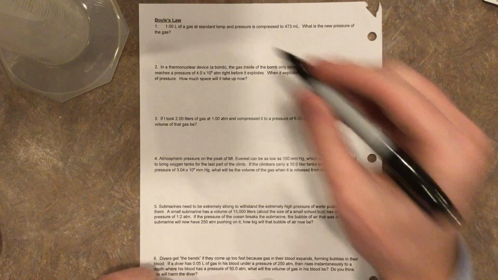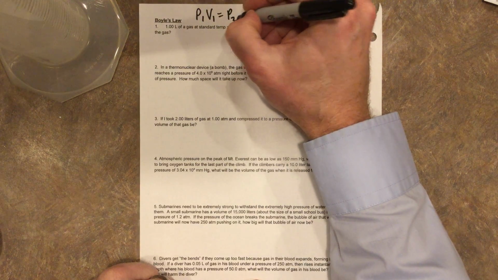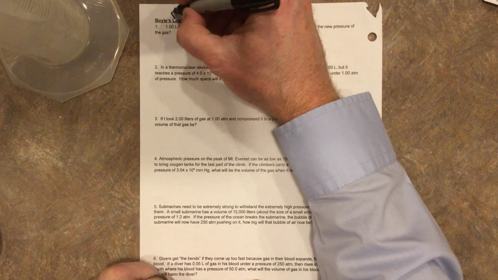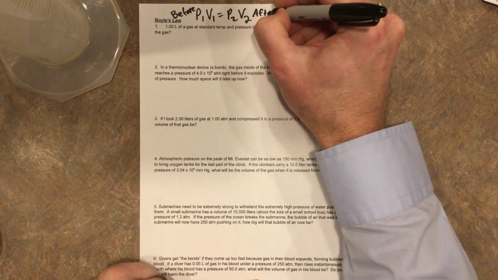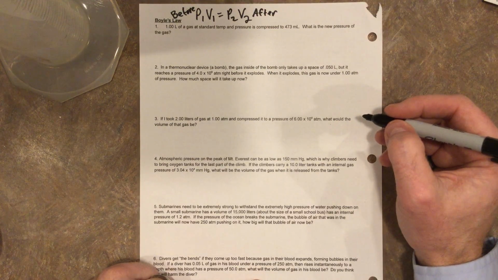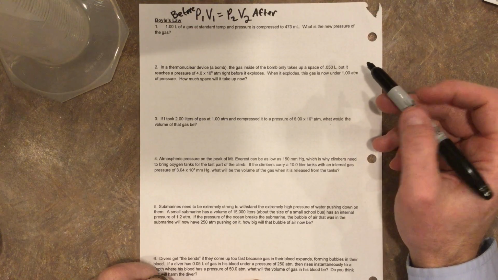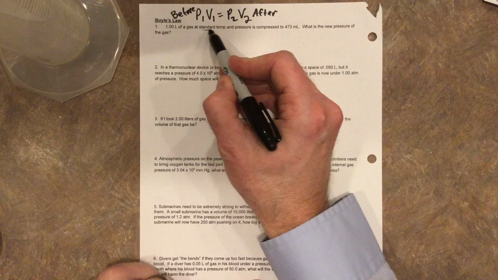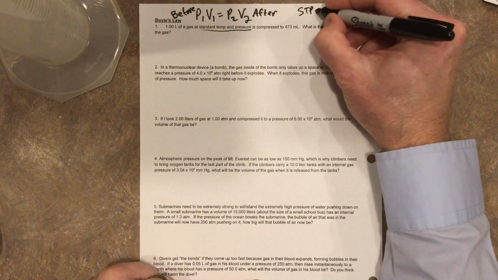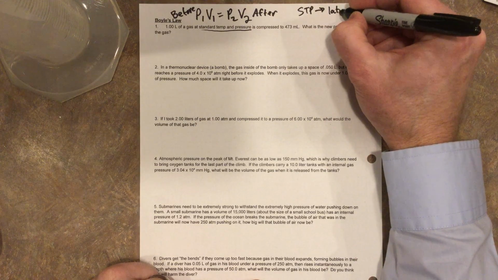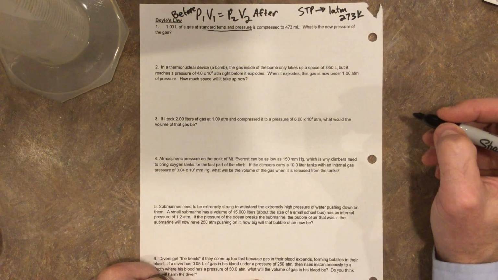So to figure out Boyle's law, first of all, it is P1V1 equals P2V2. And we're always looking at the situation before and after. So we're taking a gas and we're changing something about it and seeing how it behaves. Now, I will say with this first one, there's a couple of curveballs because it talks about standard temperature and pressure. And I should say, whenever we mention STP, that means we're dealing with 1 atmosphere of pressure and 273 Kelvin. Now let's continue on to the problem.